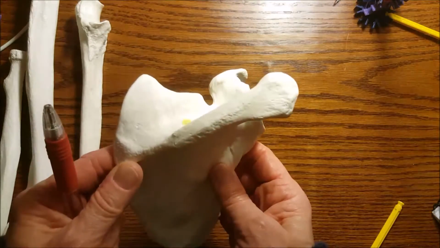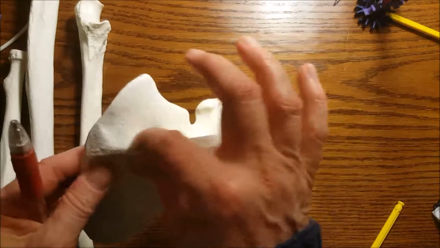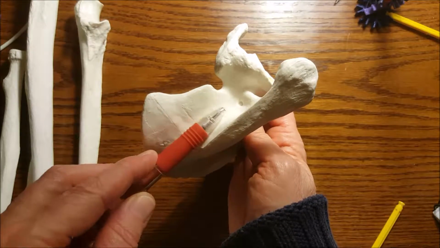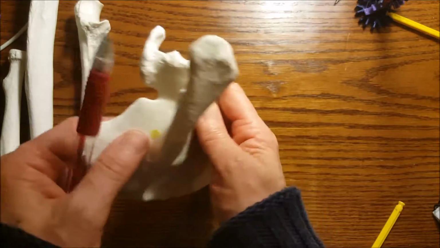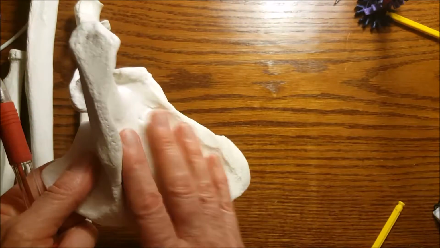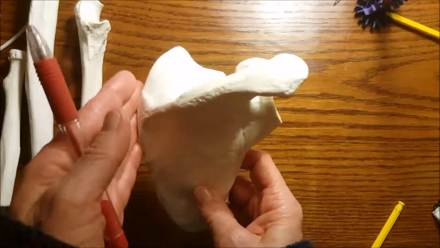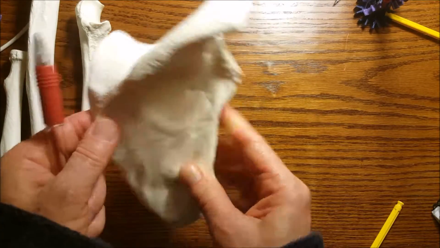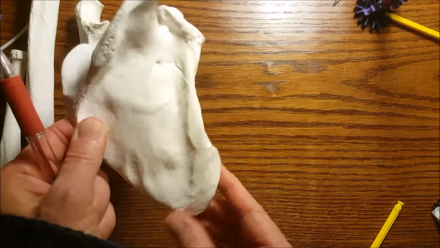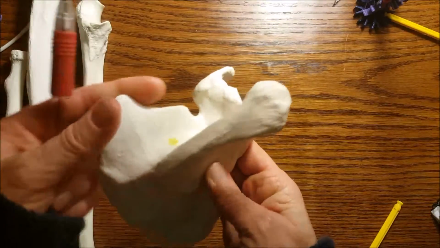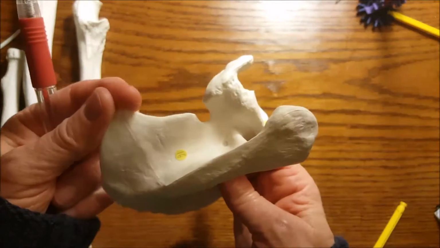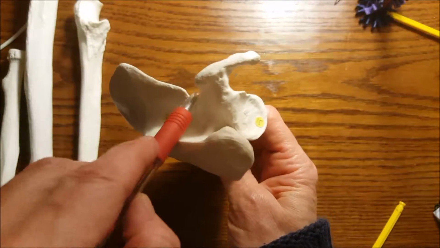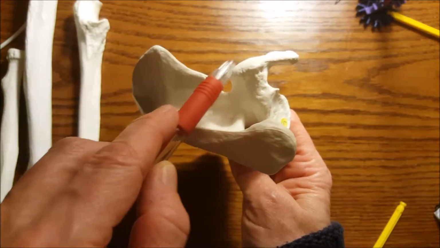On the posterior surface we have the spine. Above the spine is the supraspinous fossa, and this is the infraspinous fossa. This is the medial border, this is the lateral border, this is the inferior angle, that superior part is the superior angle, and this is the suprascapular notch, because it's a superior part.